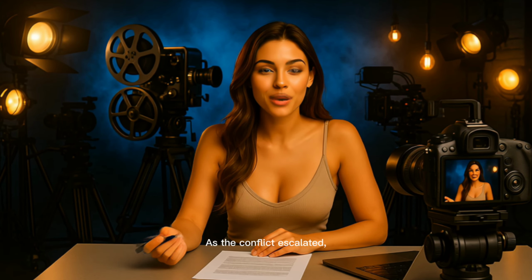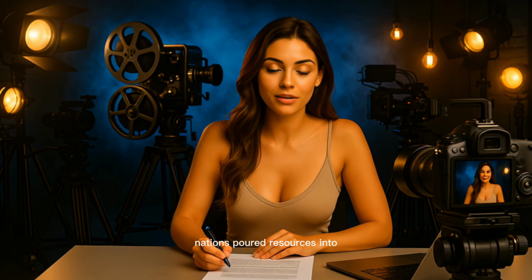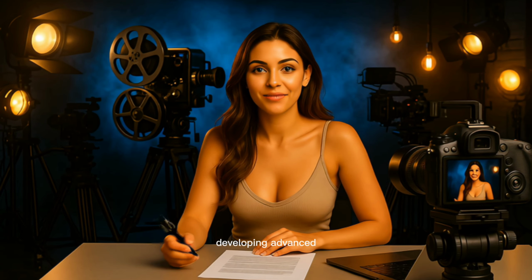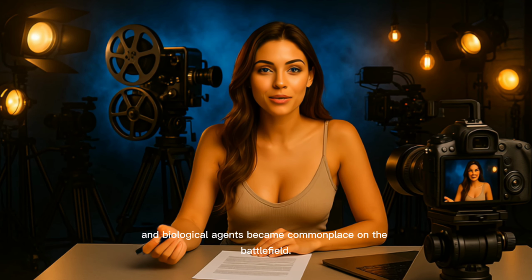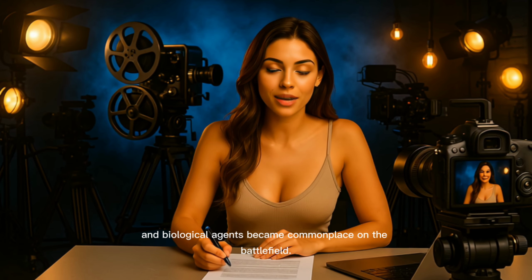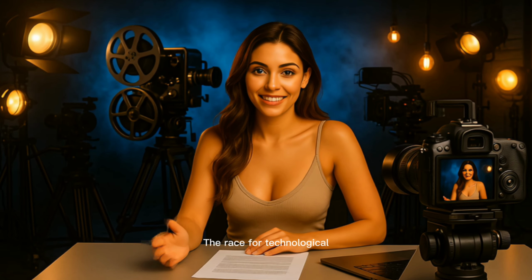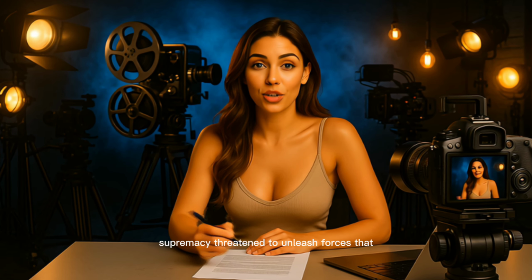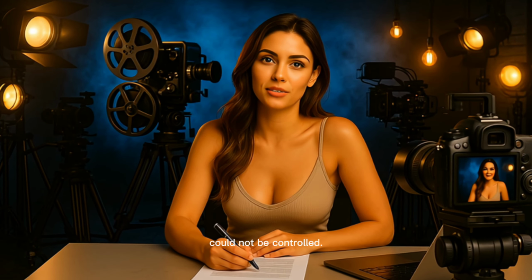Technological arms race. As the conflict escalated, nations poured resources into developing advanced weaponry and surveillance technologies. Autonomous drones, AI-powered weapons, and biological agents became commonplace on the battlefield. The race for technological supremacy threatened to unleash forces that could not be controlled.